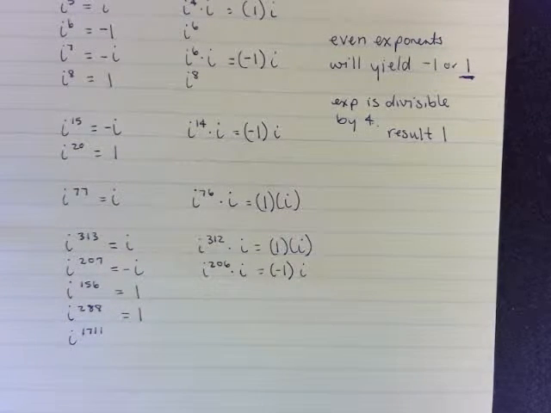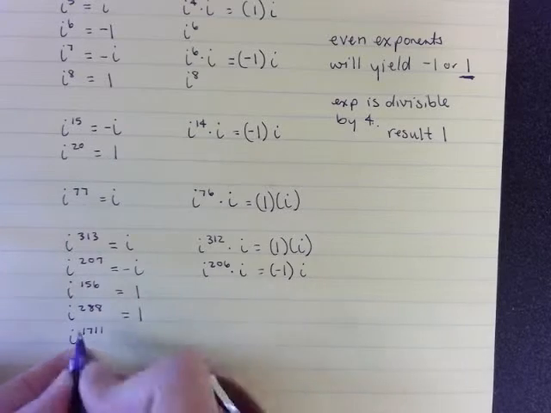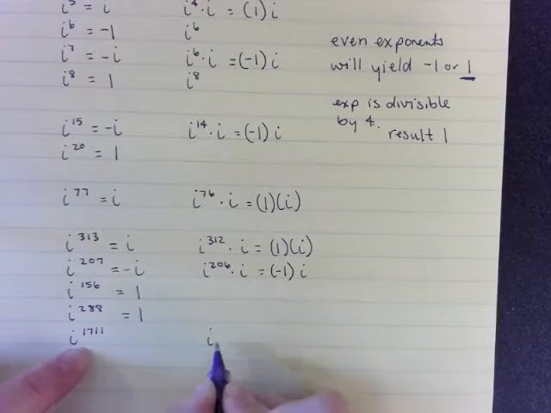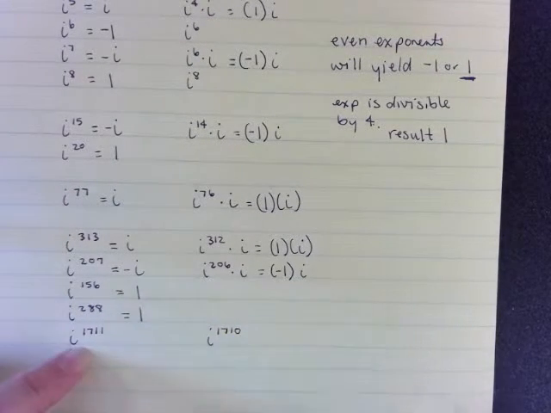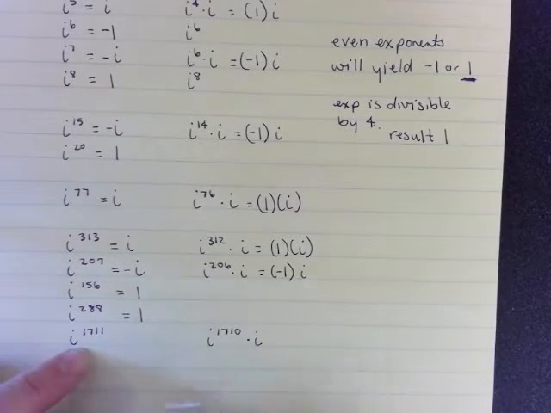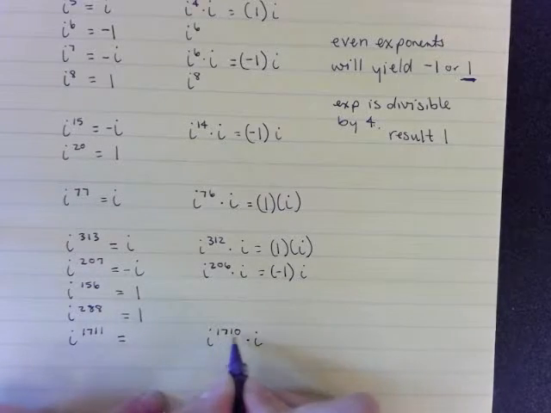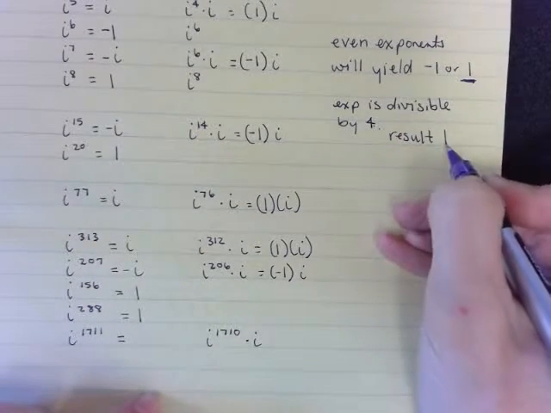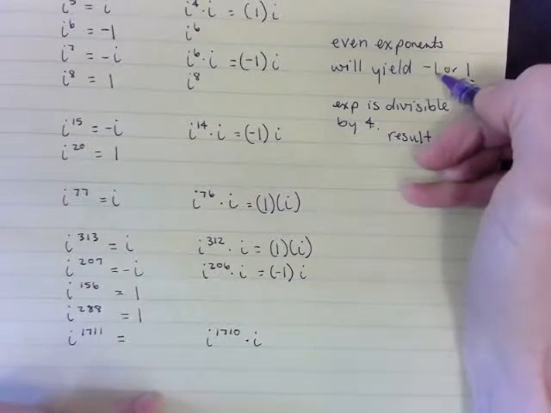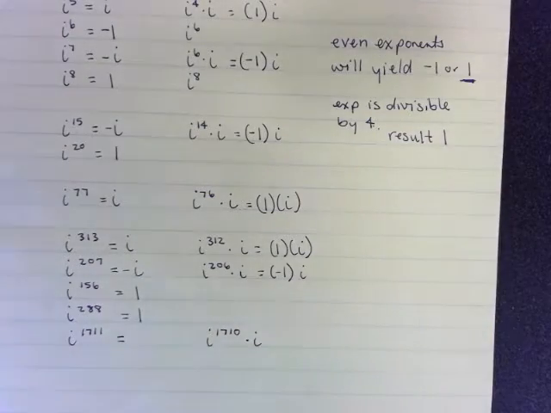How do I do this silly one? Well, this silly one, again, I'm just going to take 1 away from this. So i to the 1710 times i gives me i to the 1711. So what is i to the 1710? Is it a positive 1 or is it a negative 1? We know it's an even, so it's got to be one of those.